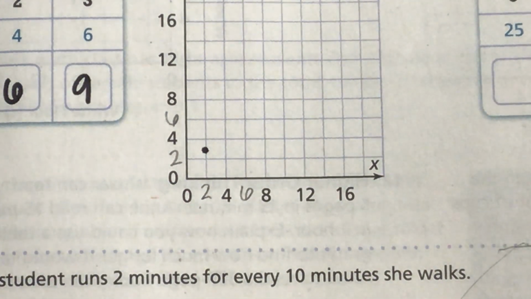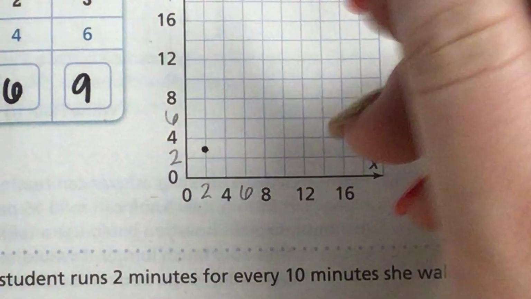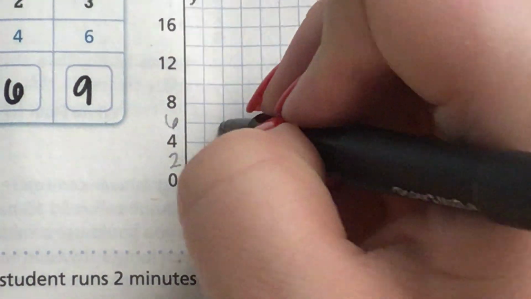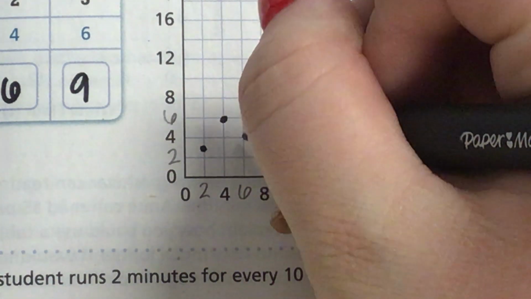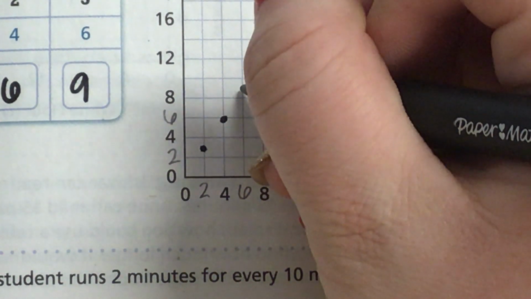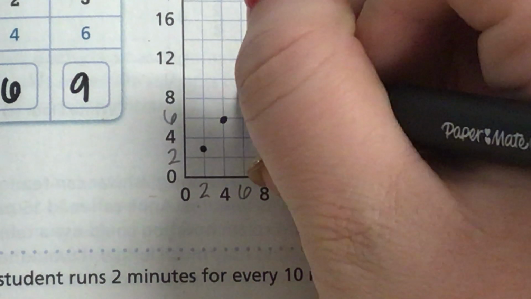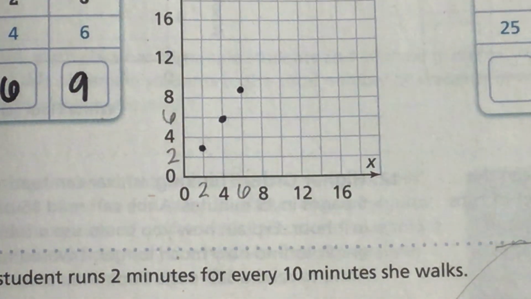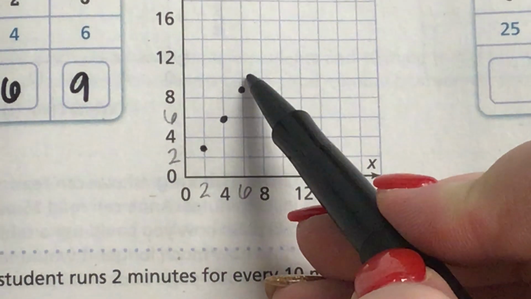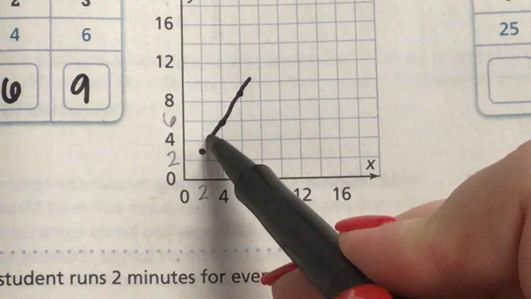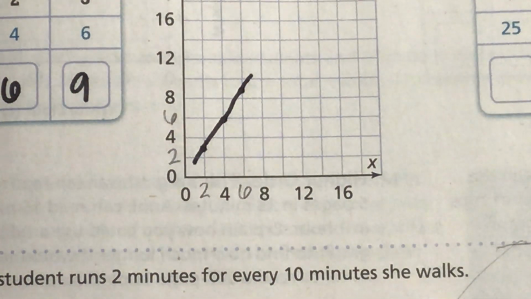Then I'm going to plot 4, 6. That falls on a line. Then 6, 9. 9 is not going to fall on the line, it's going to fall between 8 and 10, so I'm going to put it in the middle right there. See once again how I could draw a straight line through here. I'm going to attempt it a little better than the last time. Not as good, it's okay.